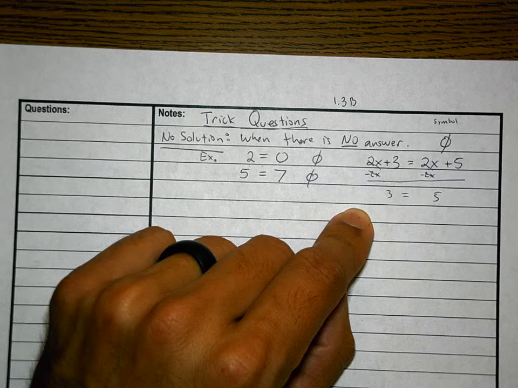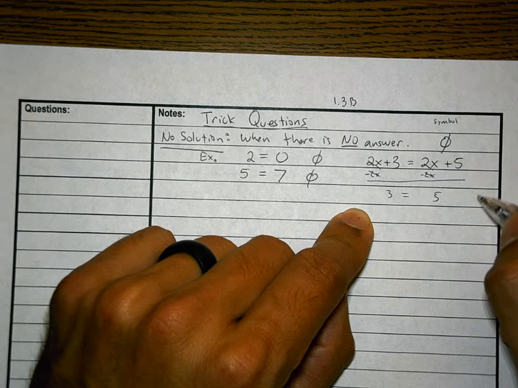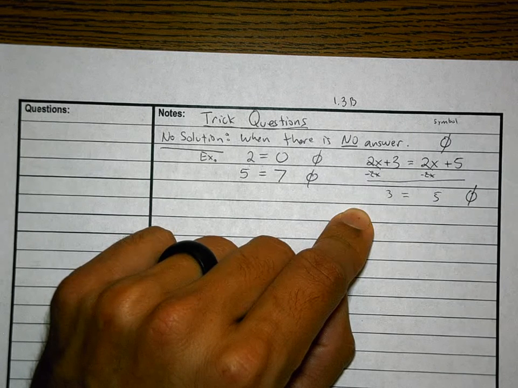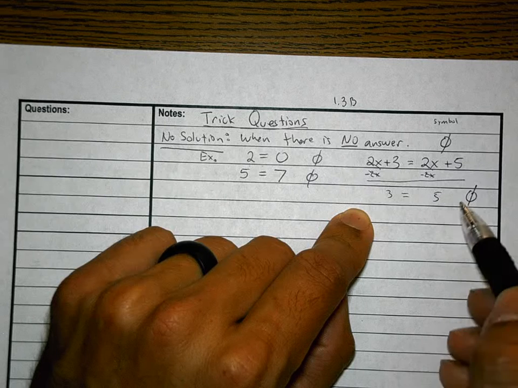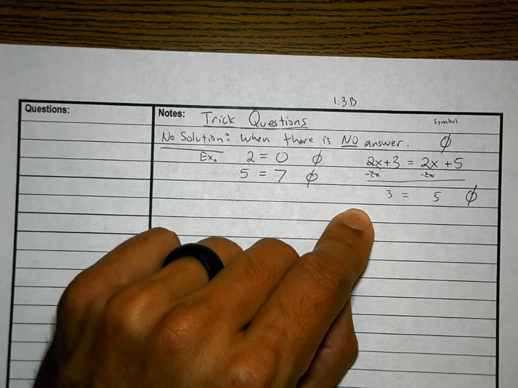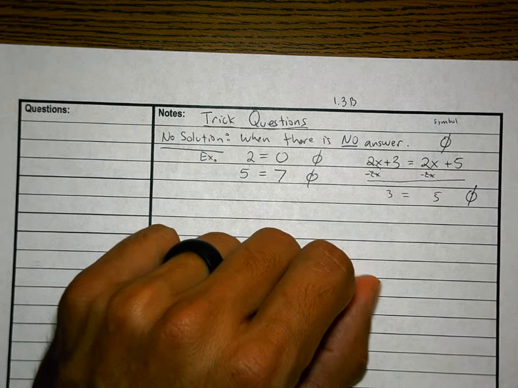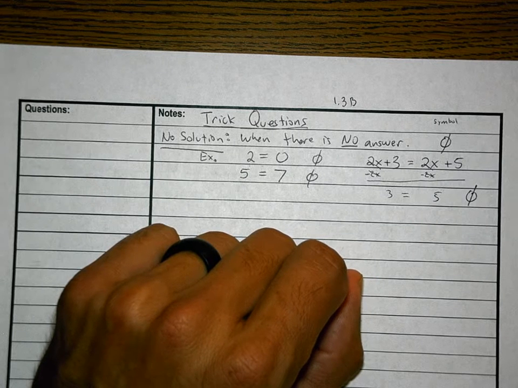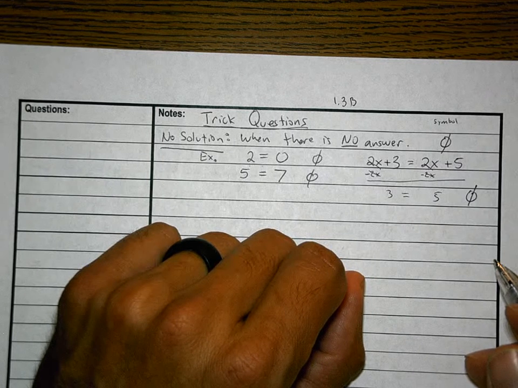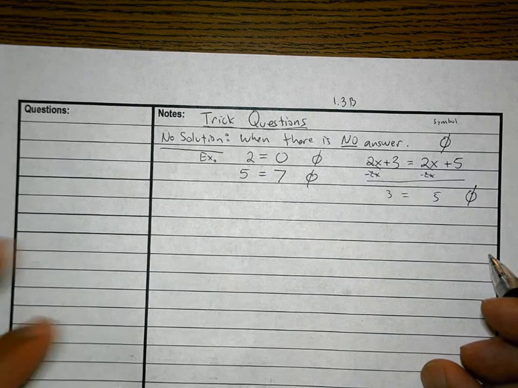And what does that mean? Doesn't mean 0. It means no solution because 3 doesn't equal 5. 5 equals 5. 3 equals 3. 3 does not equal 5. 3 will never equal 5. That's an impossibility. This means it's impossible, that there's no way you can find an answer for that particular problem. Does it make sense?